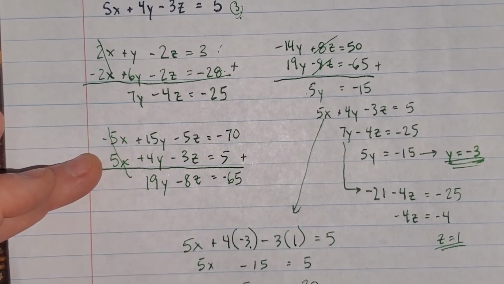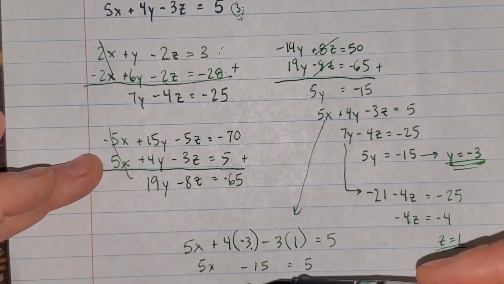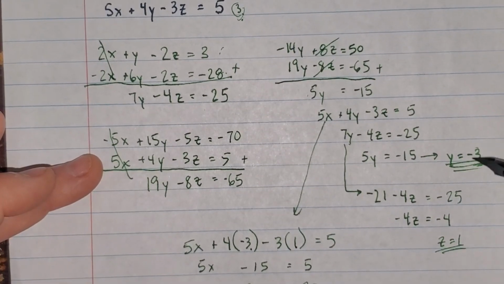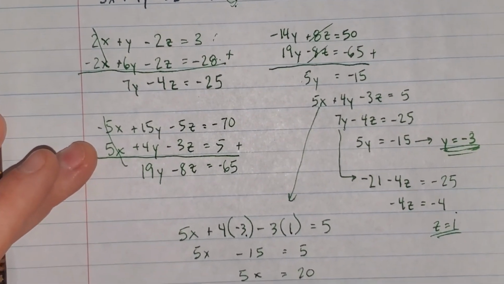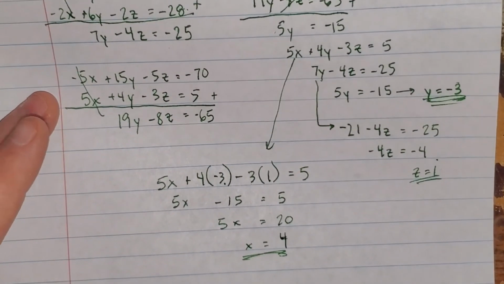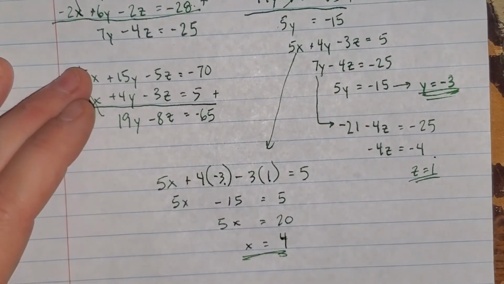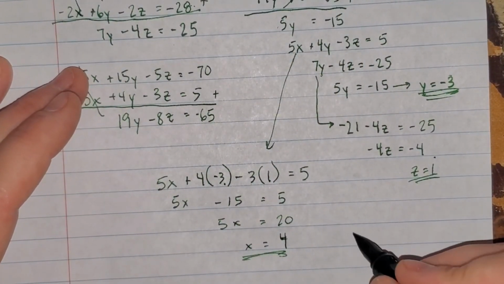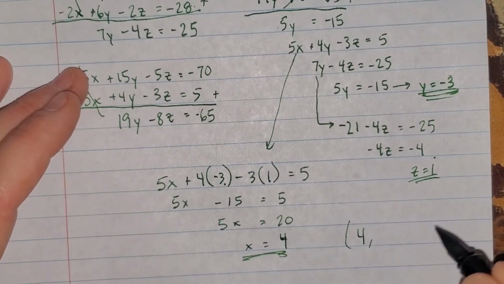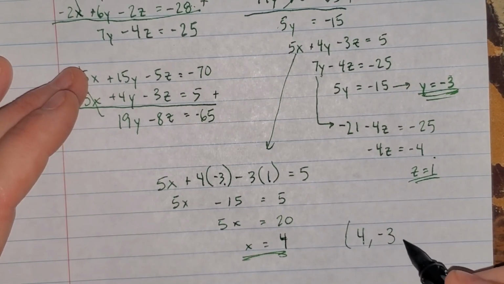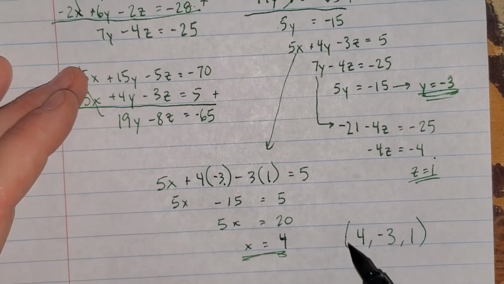I'm jumping ahead of myself here. Okay? Right? So 5 goes into 20 4 times. Boom, boom, boom. There's your answer. Okay? There's your answer. Now what? Well, just write it as a point. Right? So x, comma, y, comma, z.